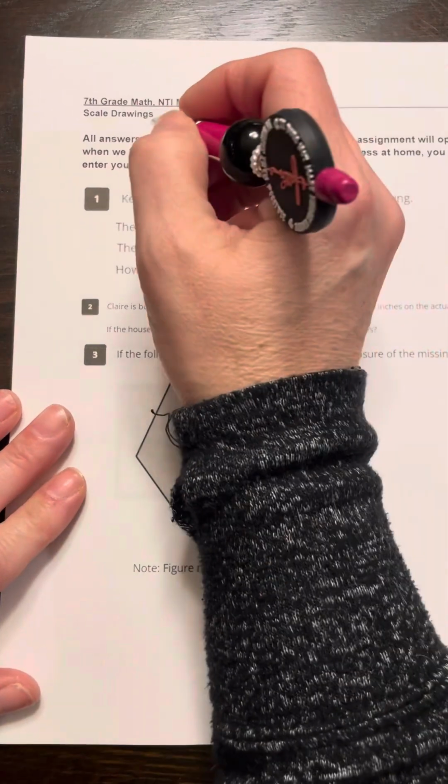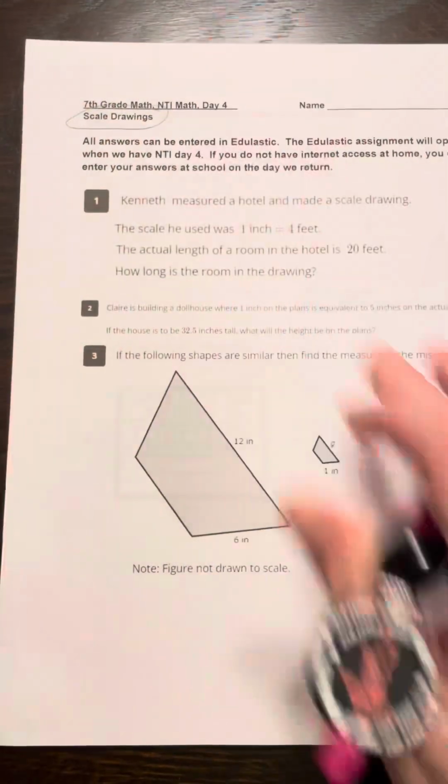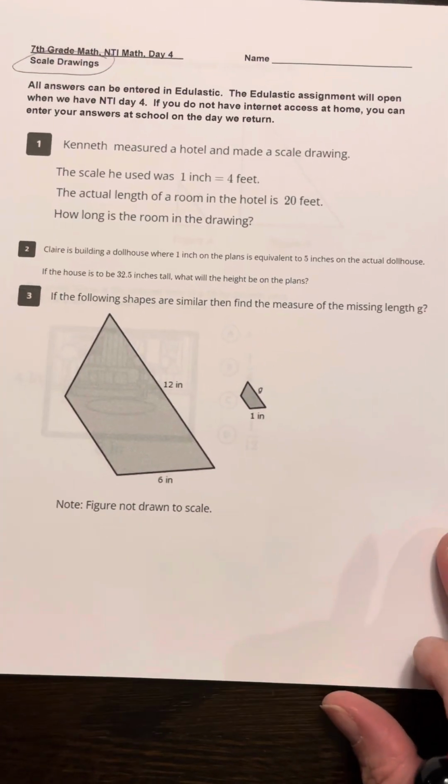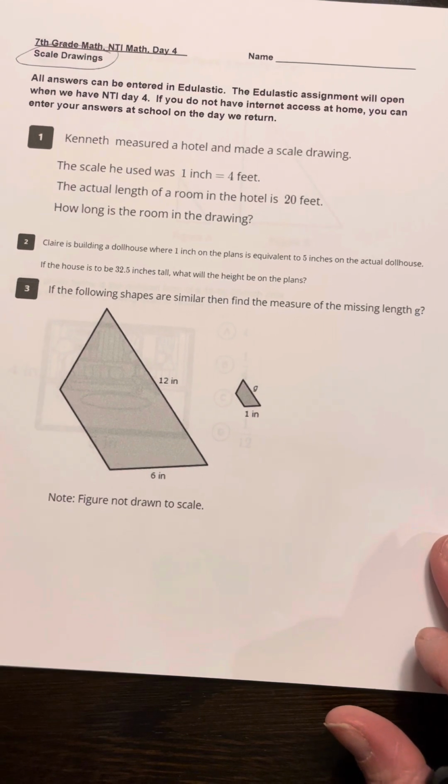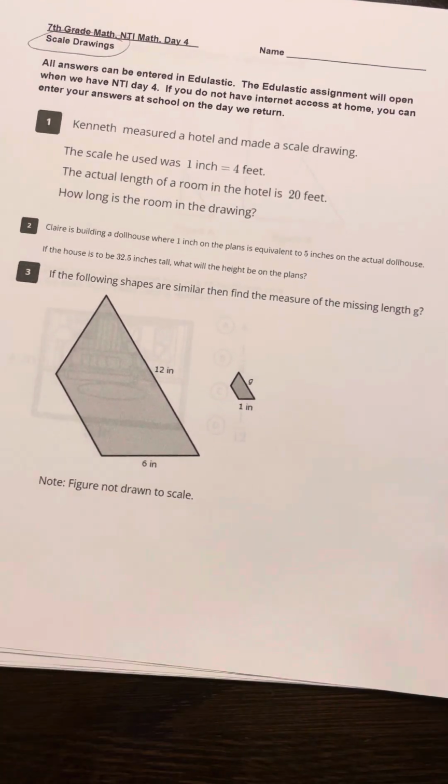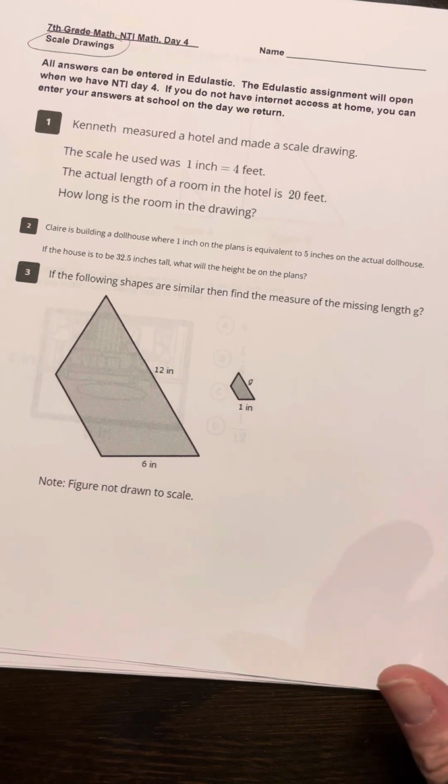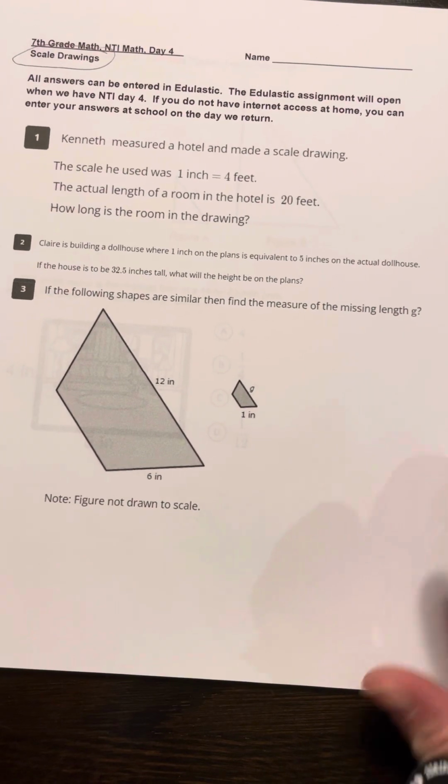And this one is over scale drawings. This was our first unit of the year, so this is a good review. We need this. Scale drawings is where you have a figure that you make larger or smaller, and all the sides are multiplied by the same number to get that new scale drawing.